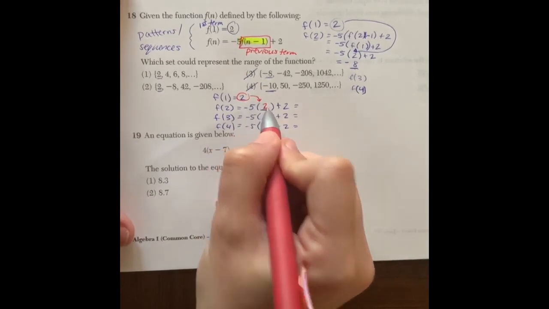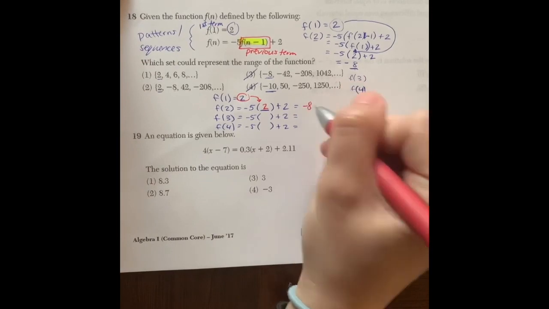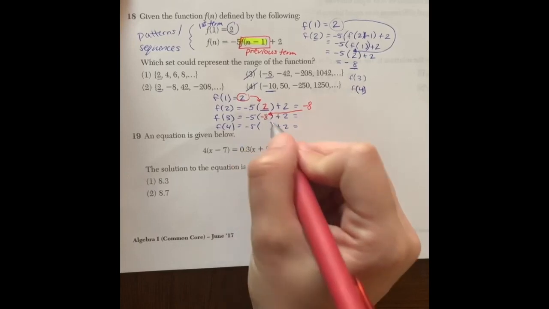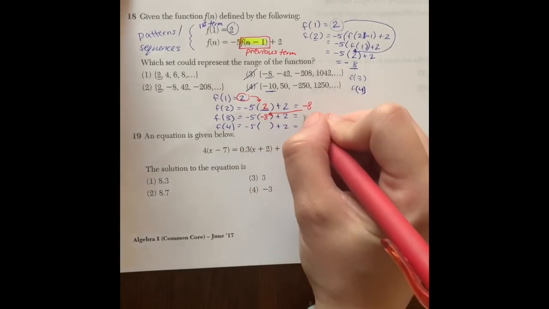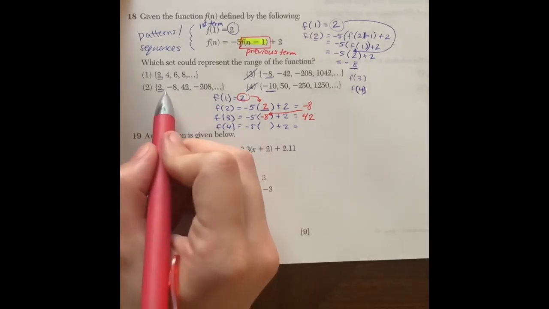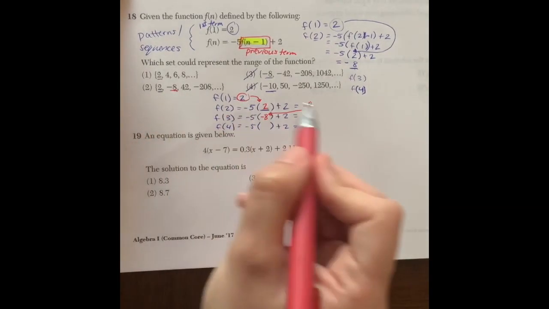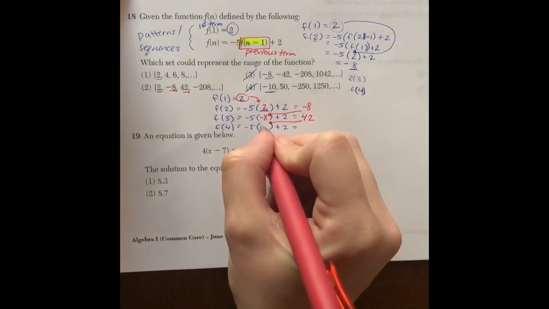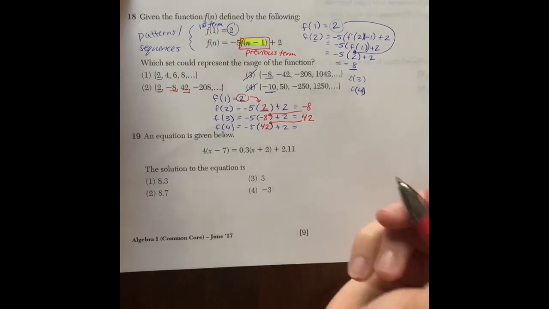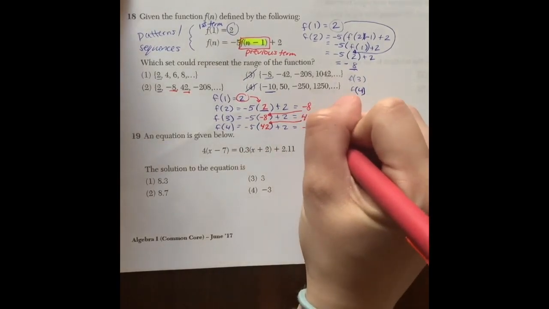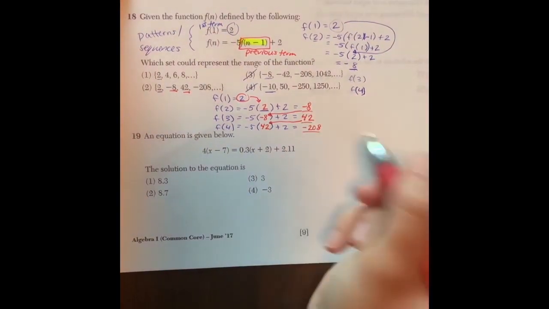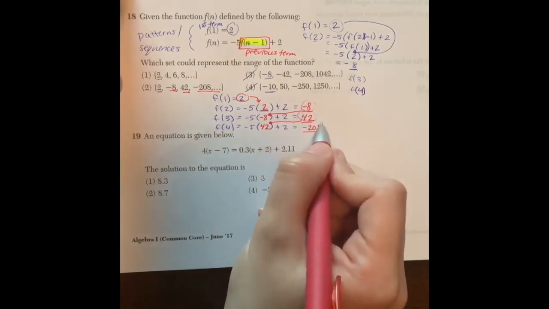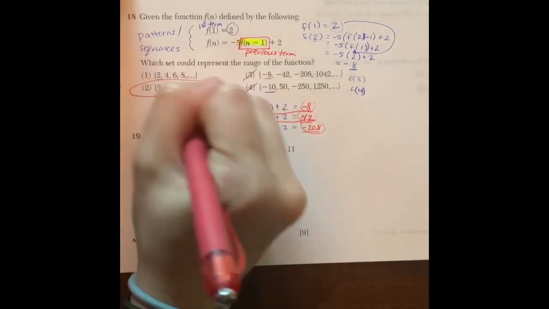So now all I do is take the previous answer and I plug it into that parentheses. So -5 times 2 plus 2 is a -8. Well, now I take that -8 and I plug it into the next one. -5 times -8 is a positive 40 plus 2 is a positive 42. So I have 2 was my first term, then a -8, then a positive 42, and then I take the 42, I plug in. -5 times 42 plus 2 is a -208 when I check it in the calculator, which is the 4th term right here. So because all of these match, I know that choice 2 is my correct answer.